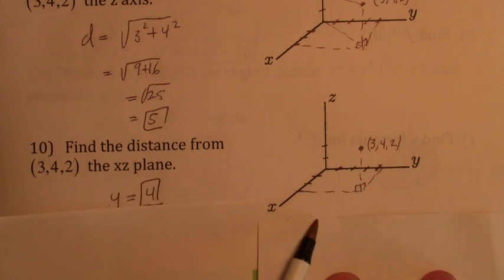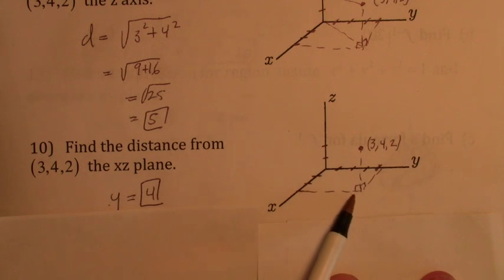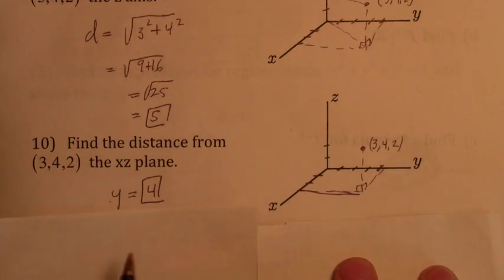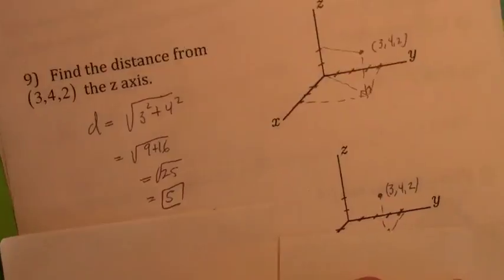Isn't the distance just the xz plane? Isn't that just the y coordinate? This distance right here is the y coordinate, which is 4. There you go.